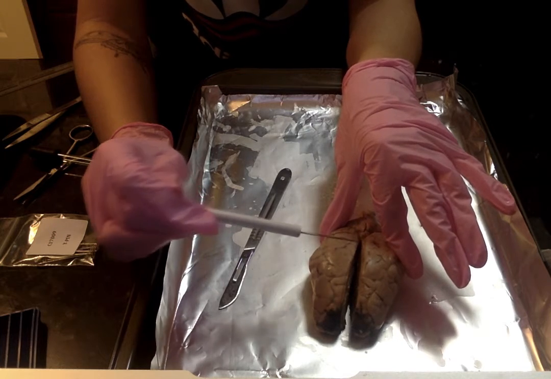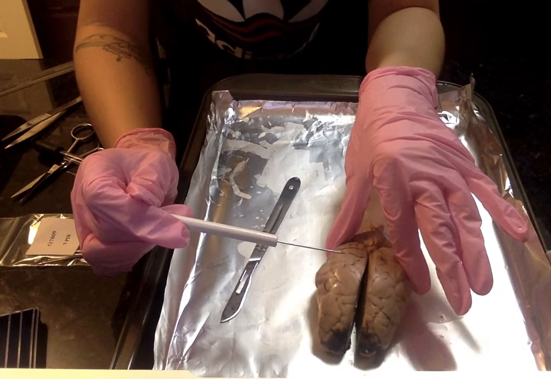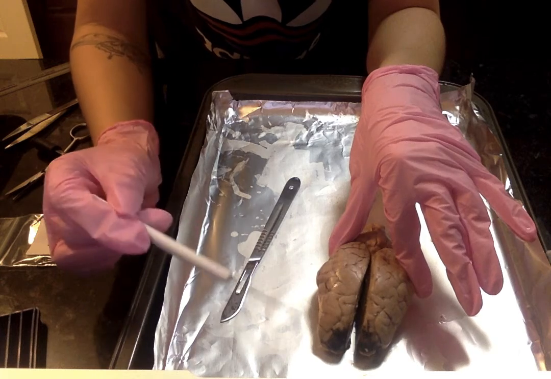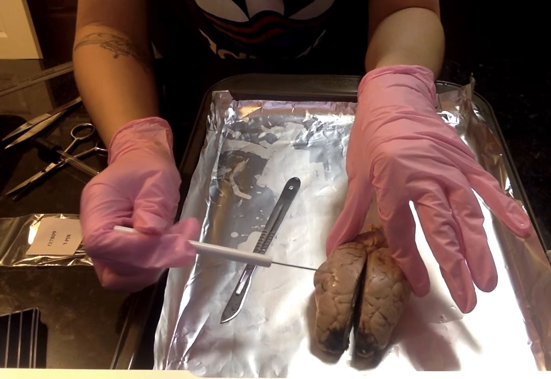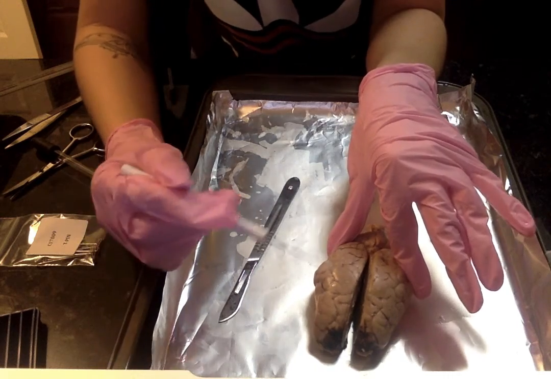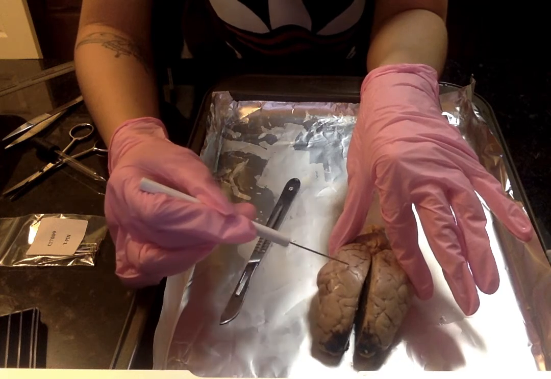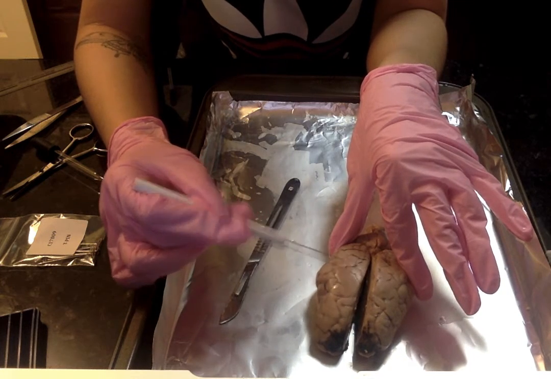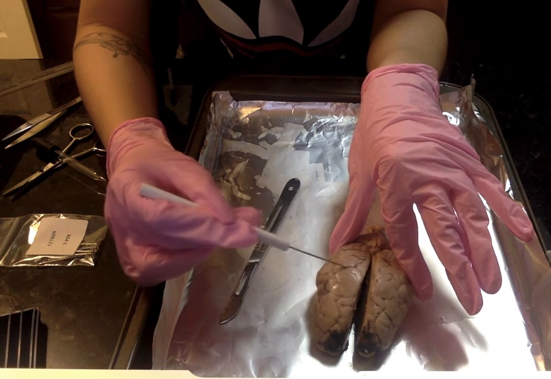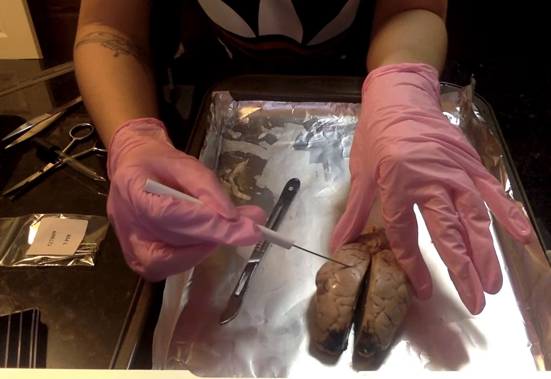And also I wanted to try to identify the sulci and the gyri. I don't know if I'm saying that right. I believe that the sulci would be the lines, the folds, and the gyri would be in between all the sulci.